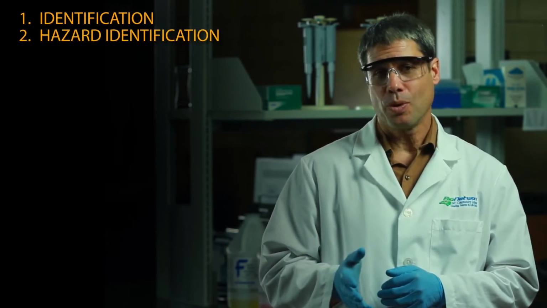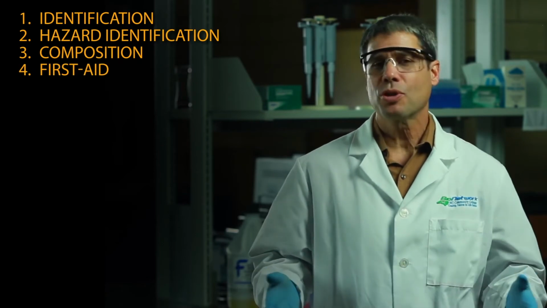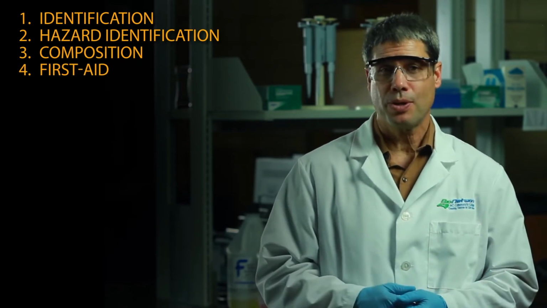Section 1, Identification. Here you'll find the chemical's name, description, and the manufacturer's contact information. Section 2, Hazard Identification. This section lists signal words, warnings, and safety symbols. Section 3, Composition, a list of ingredients. Section 4, First aid measures. What's the required treatment for a person who's been exposed?